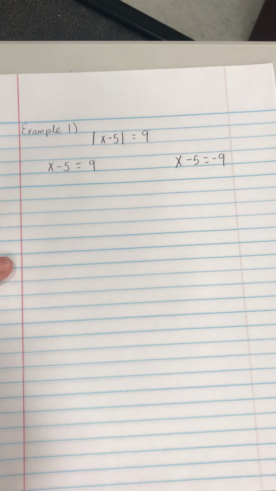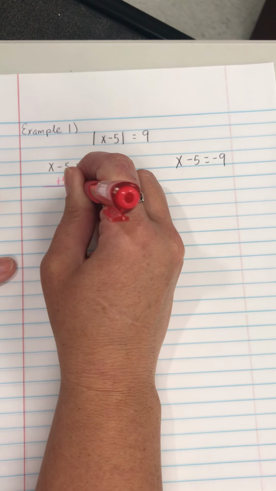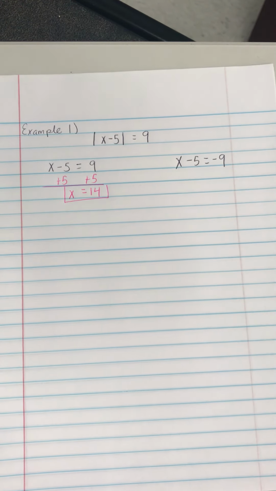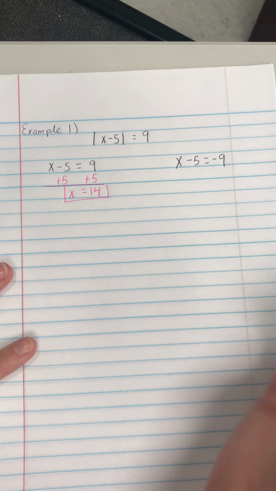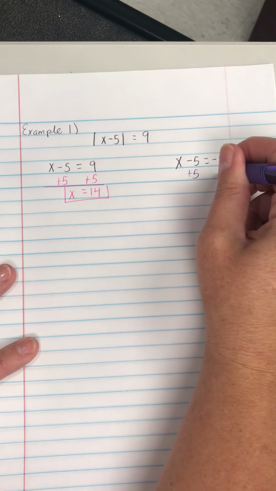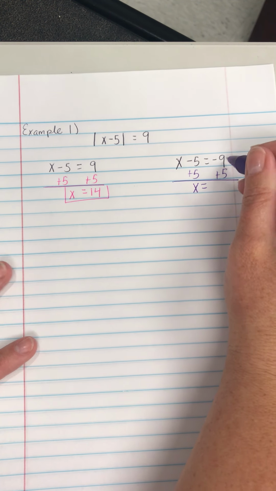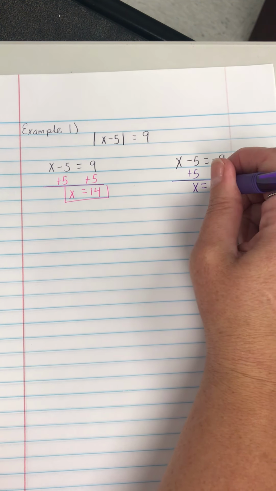So now we're going to solve. How do we solve this? We add 5, X equals 14. And on this one, we add 5. What you do to one side, you must do to the other. Negative 9 plus 5 is actually negative 4.